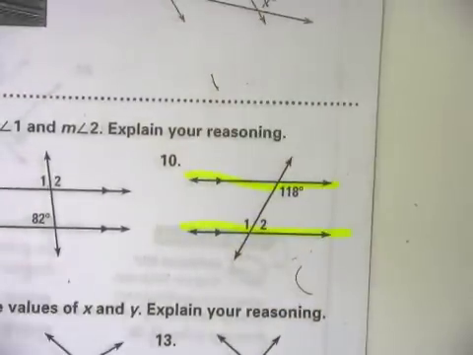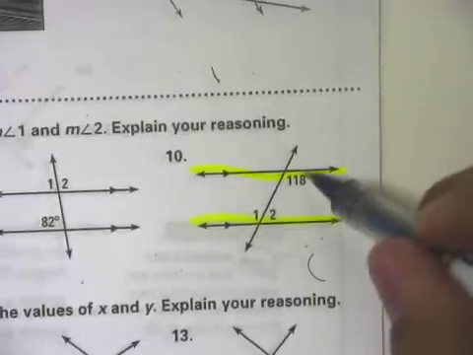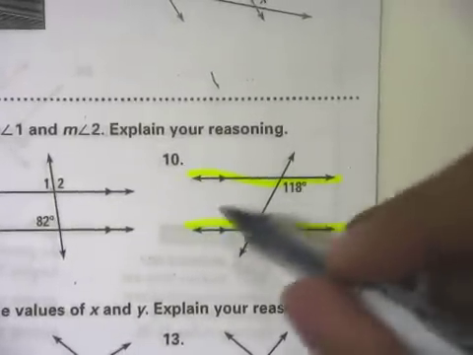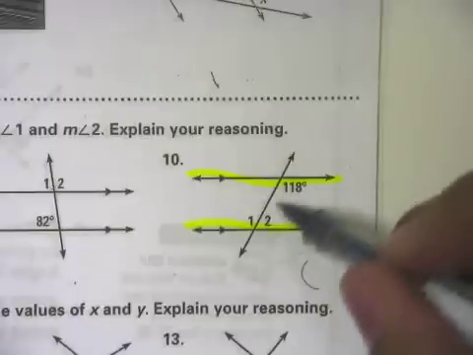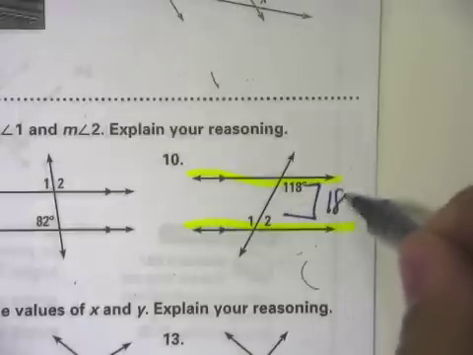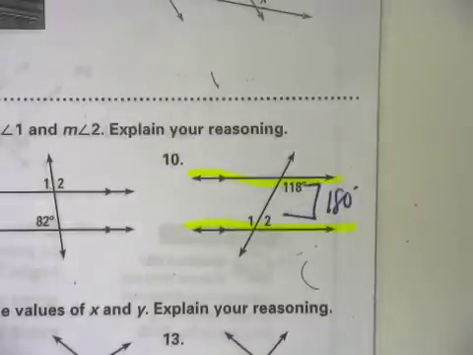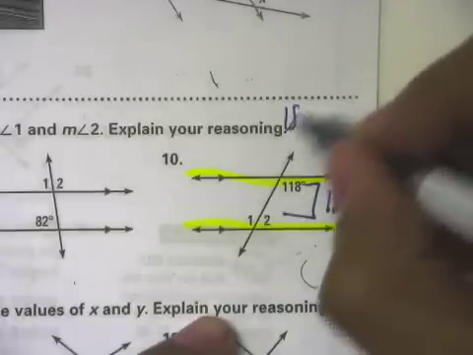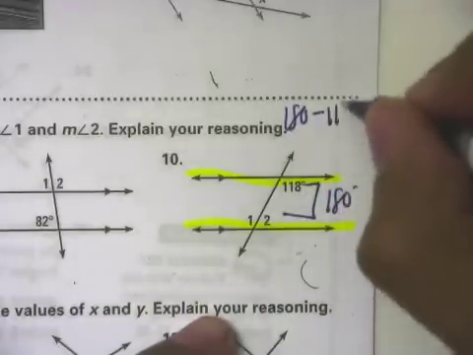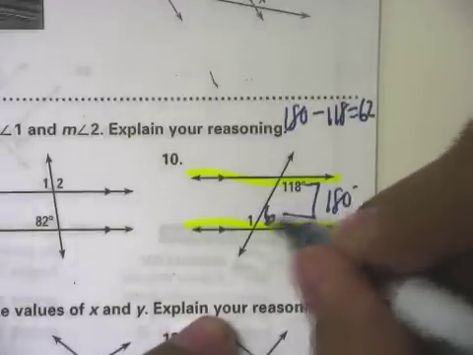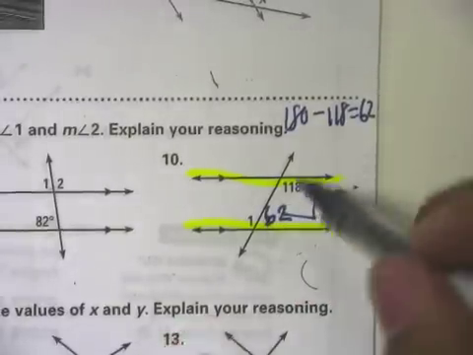Question number 10, here are my two parallel lines, and here is my transversal. I know that these angles here are consecutive interior angles. They're inside of the parallel lines, and they're on the same side of the transversal, so they're consecutive interior. Consecutive interior angles are supplementary, so those two together should equal 180 degrees. If I take 180 minus 118, that's going to give me 62 degrees. So this right here is going to be 62 degrees.